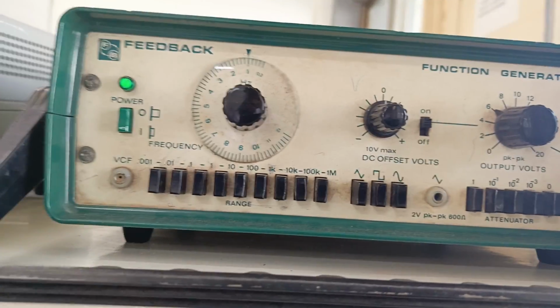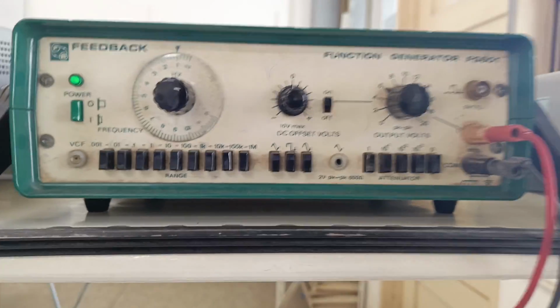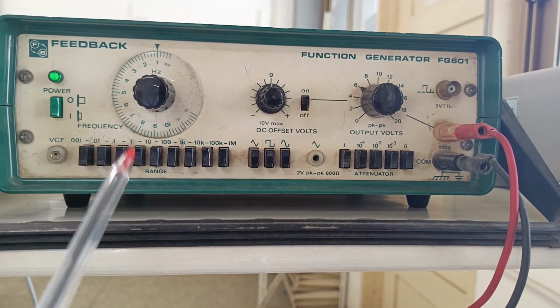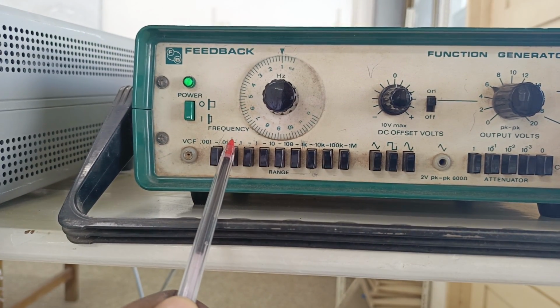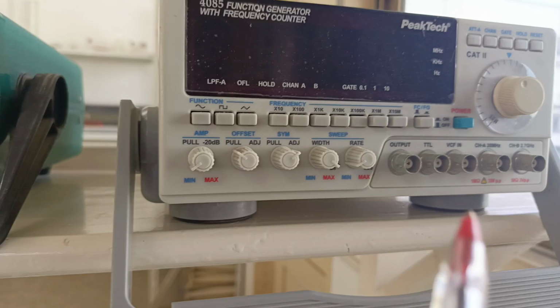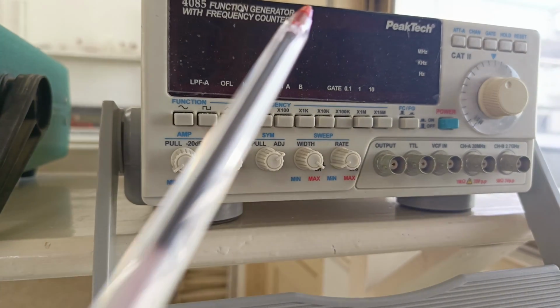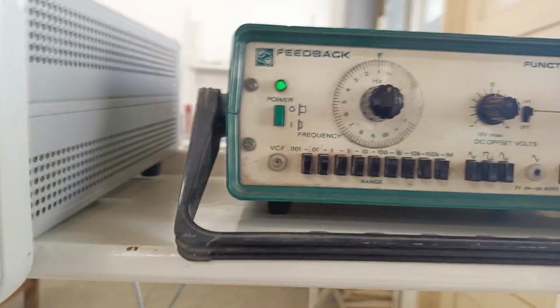Now we call this the function generator. This is what generates the frequency. And then this is the modern version of the function generator. So back to the function generator.